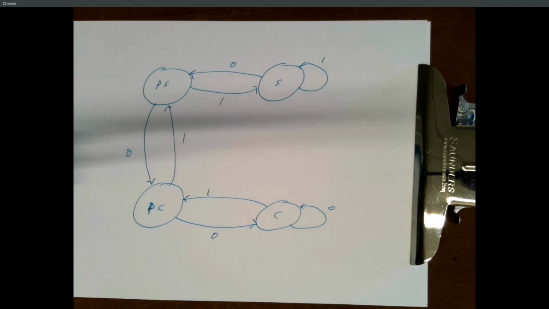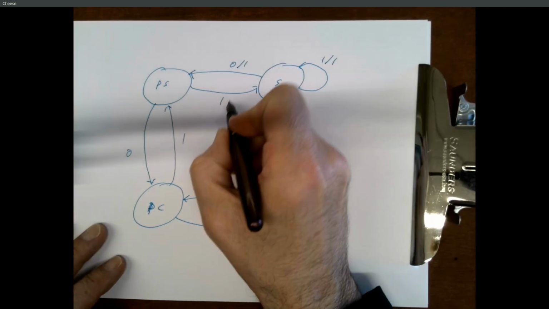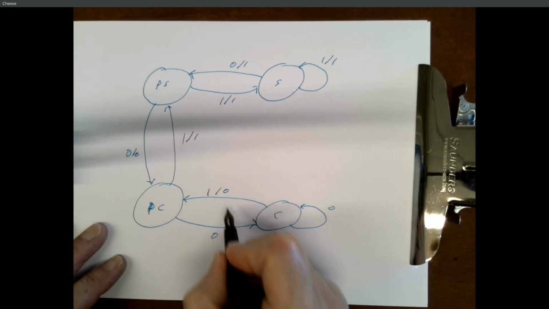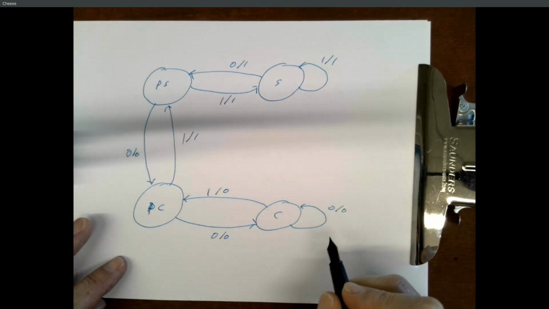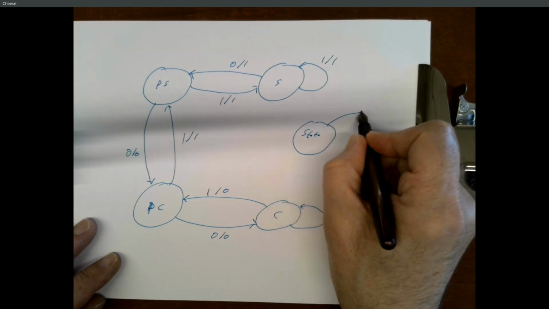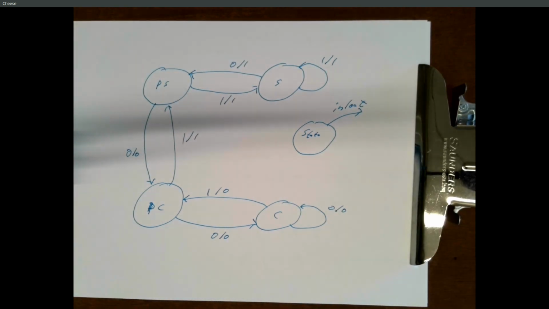We have 4 states and we have 1 input, and maybe 1 output. State is something about your system, a collection of variables in memory, something about it.